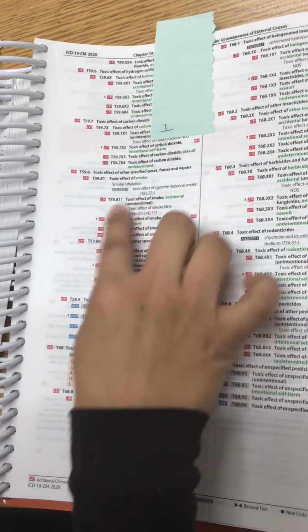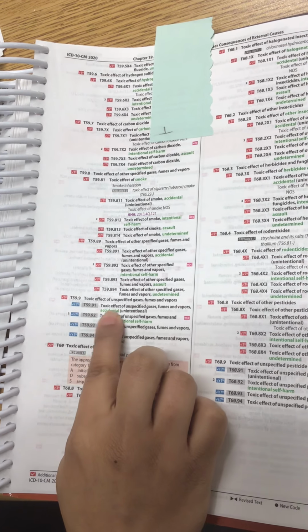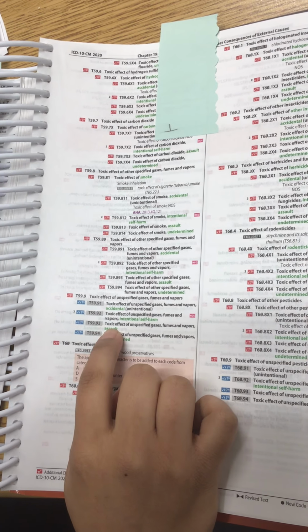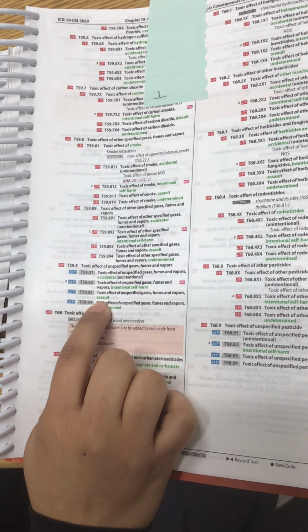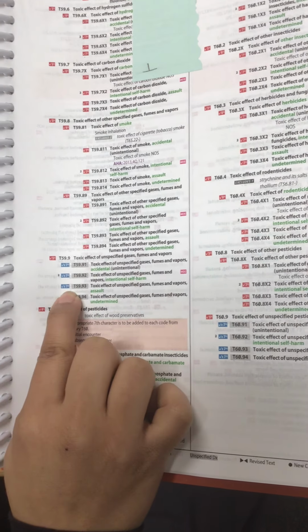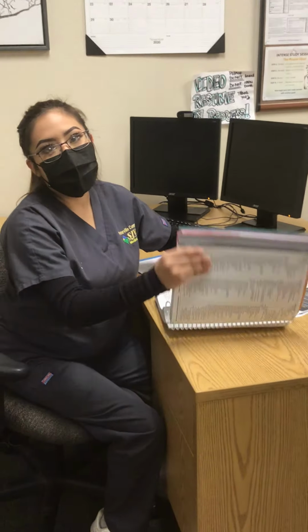And you can see here toxic effect. You will look through it and find the one that has unspecified gas, fumes, and vapors, and that keyword, assault, T59.93. And that is just how I code for my ICD-10 diagnosis.